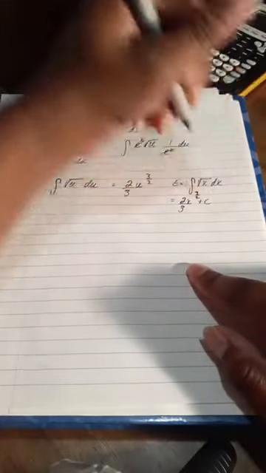Now remember that the antiderivative of the square root of u du is 2 over 3 u raised to 3 over 2. It would be no different if it were the antiderivative of the square root of x. It would basically be the same thing with a different variable. It would be 2 over 3 x raised to the 3 over 2. Technically plus c, if you want to be technical with it.